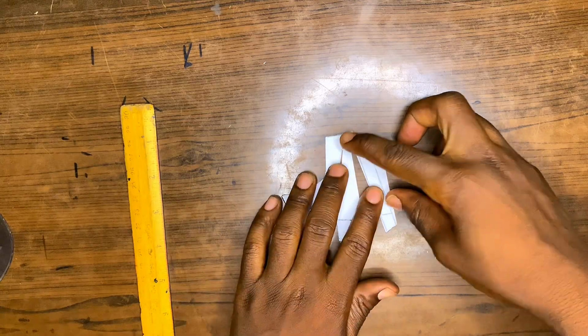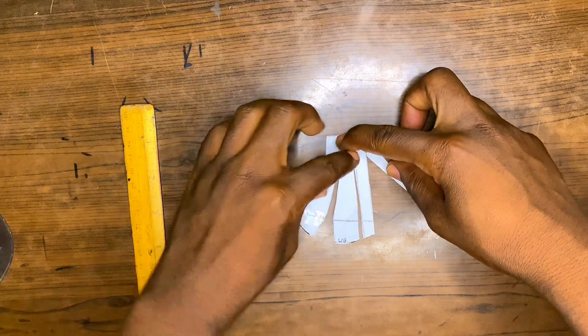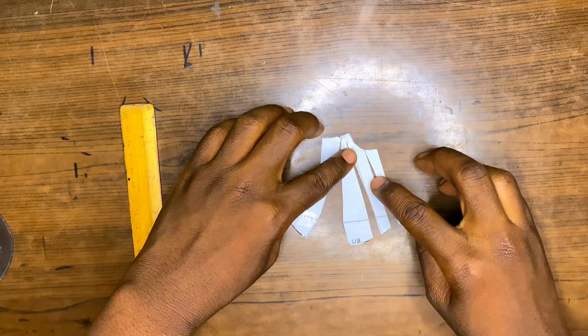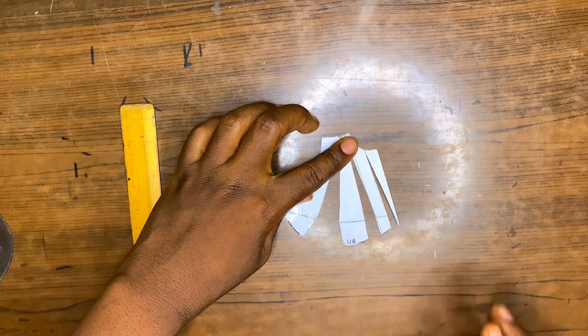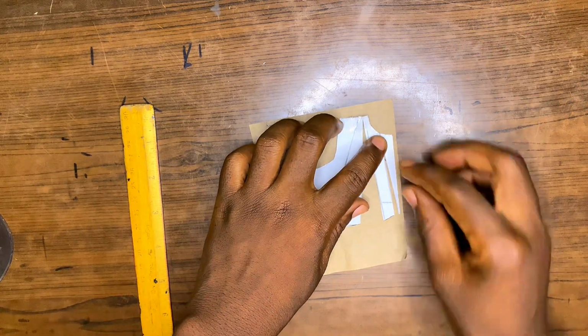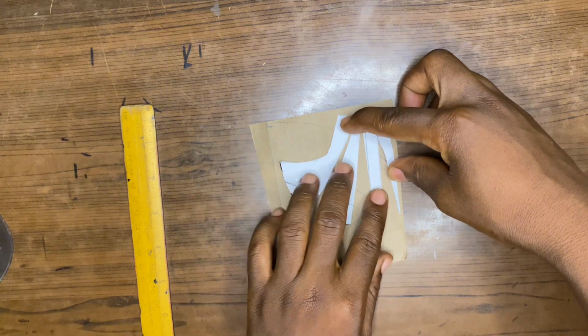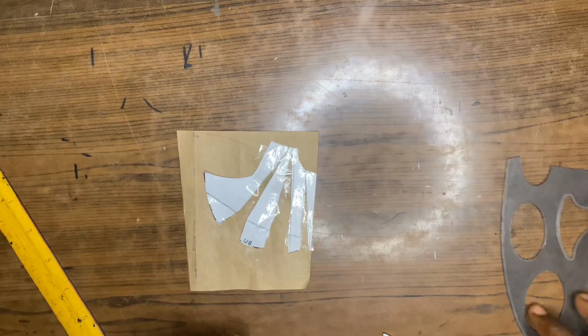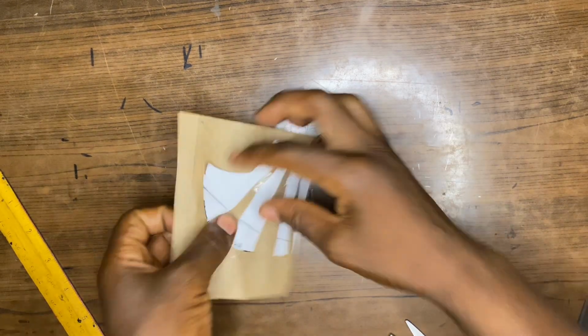I have gone ahead and slashed our upper bodice. Next thing we're going to do is we're going to spread it. You can spread it, say, by 2 inches or 1 inch. So the next thing I'm going to do now is to fold it.